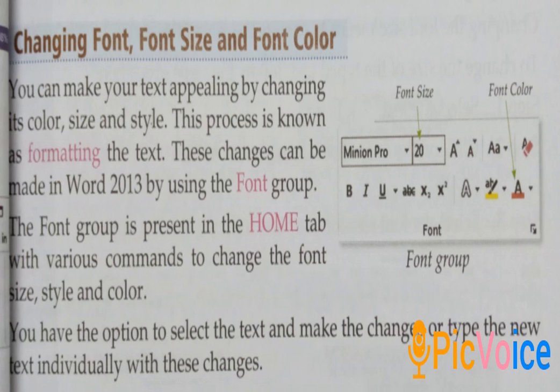The Font group is present in the Home tab with various commands to change the font size, style and color. You have the option to select the text and make the changes or type the new text individually with these changes.